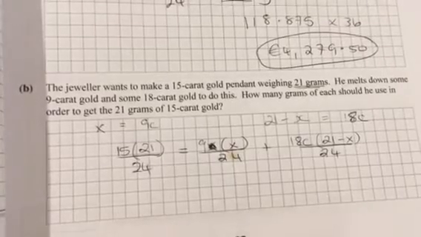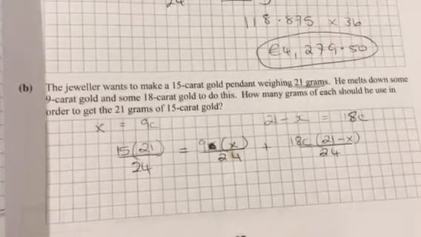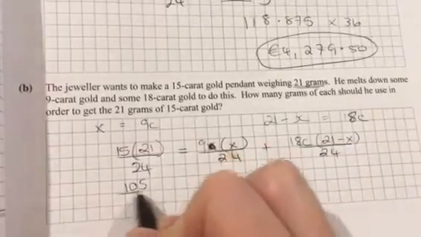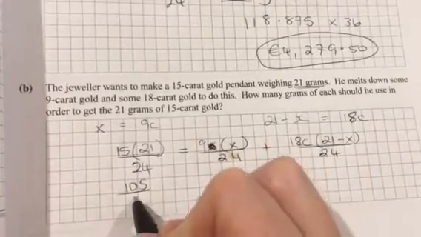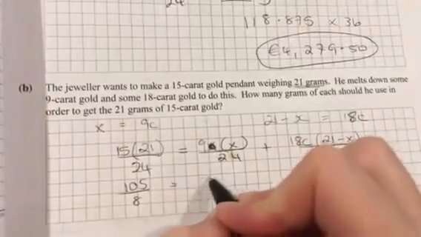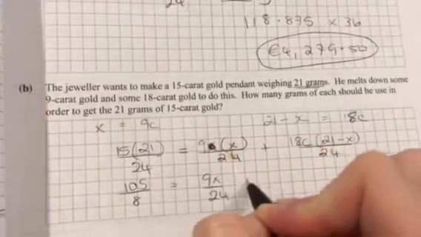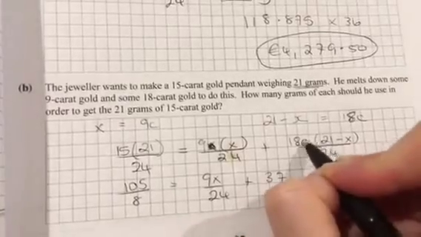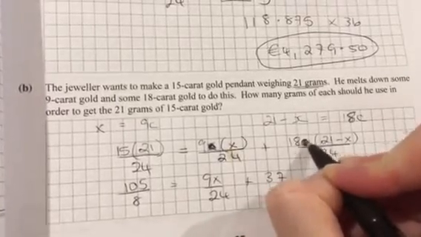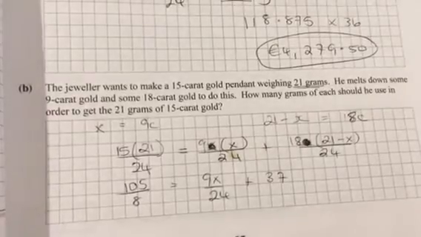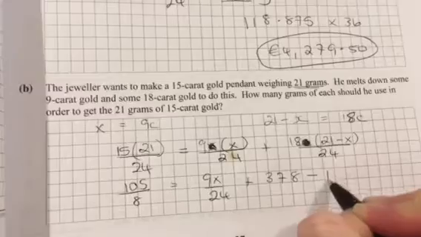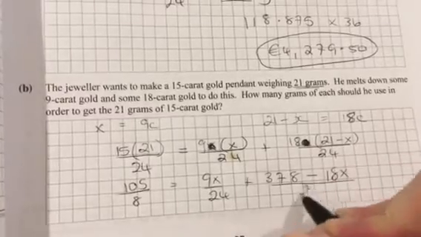And then it's just a basic algebra equation. If I work it out, I should have 105 over 8 is equal to 9x over 24 plus, for the 18 carat, 18 times the 21, minus 18x over 24.